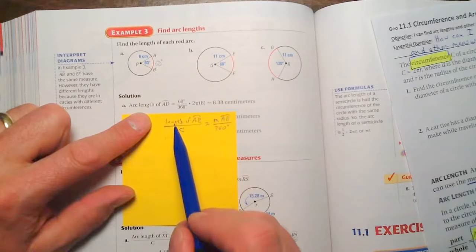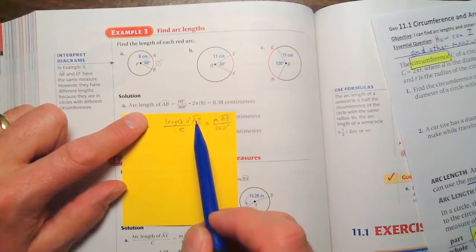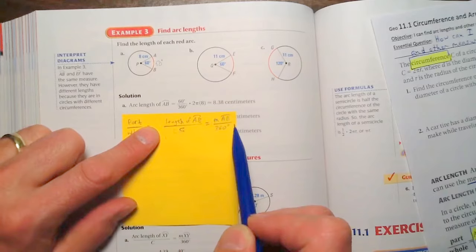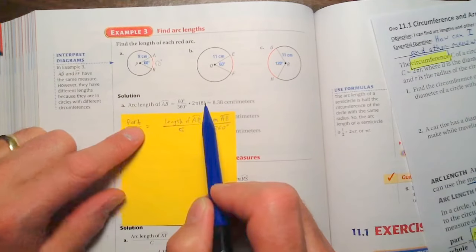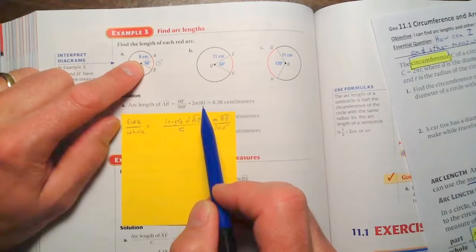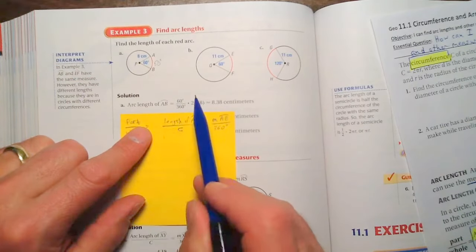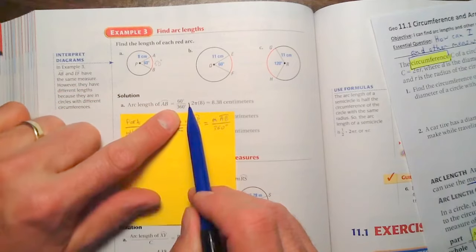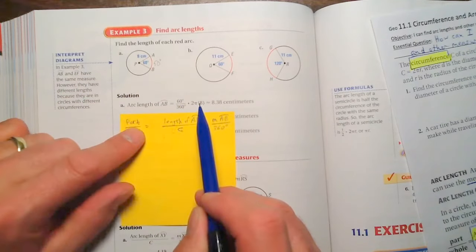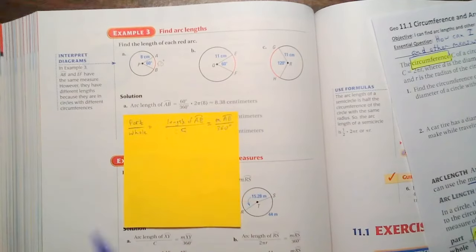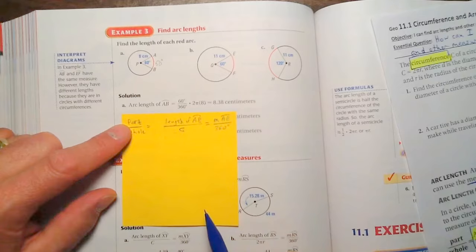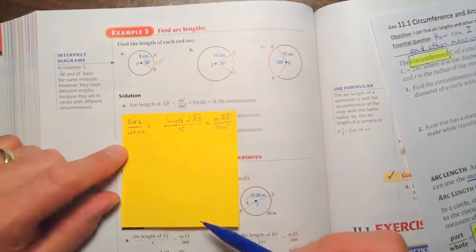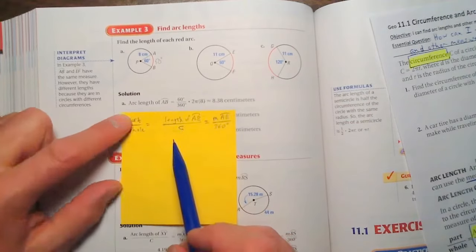So if we wanted to solve this for the arc length of arc AB, we could multiply both sides by the circumference to clear it out of the denominator. The circumference is 2 pi r, and our radius in this case is 8. So if we put this into our calculator, you would say 60 divided by 360, and then times 2 times pi times 8. That would be approximately 8.38 as your answer. So the length of this arc is 8.38. Again, we're using this basic proportion, part over whole.